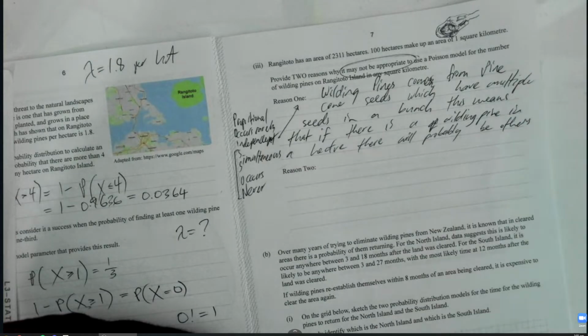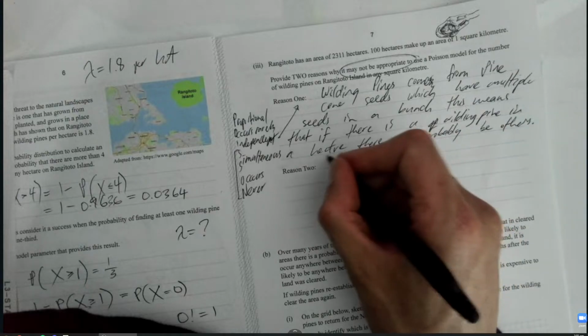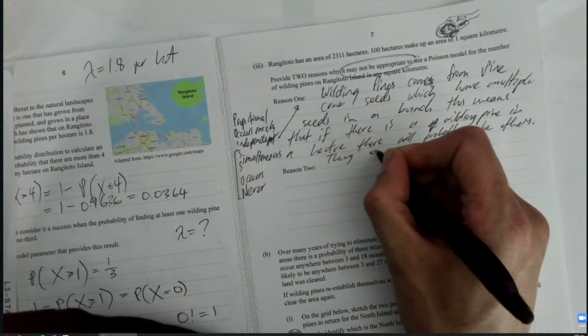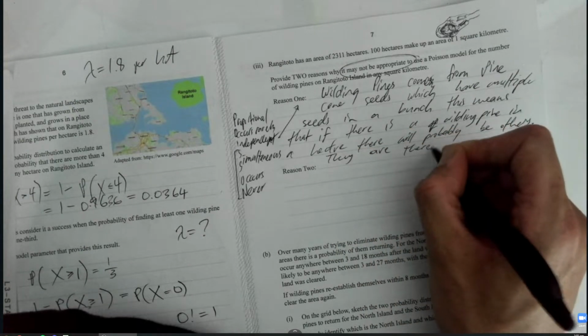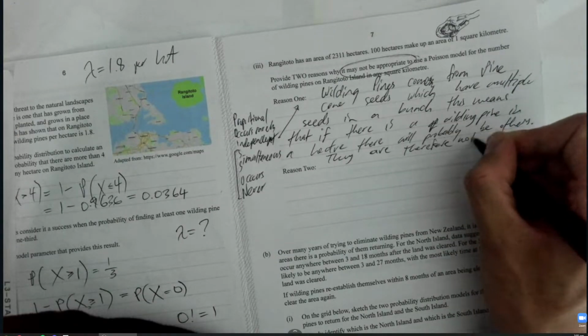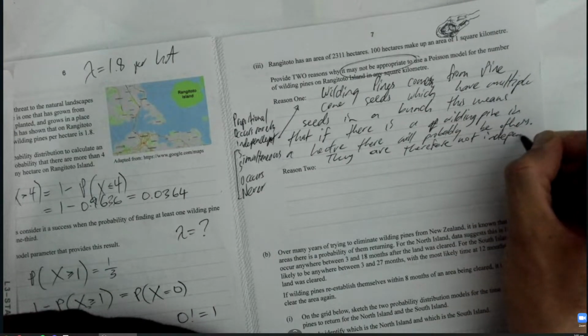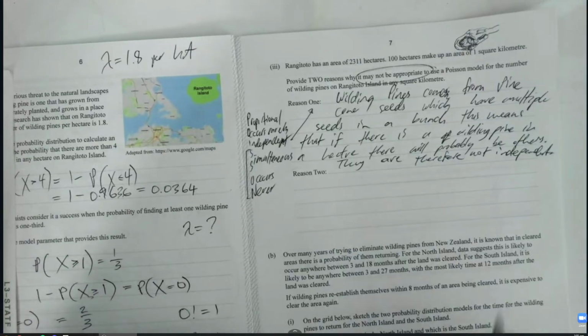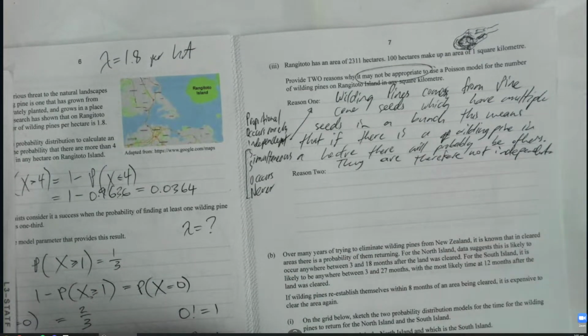So that means independence is out. They are therefore not independent. This is how you guys write, so I'm going to try it like that.